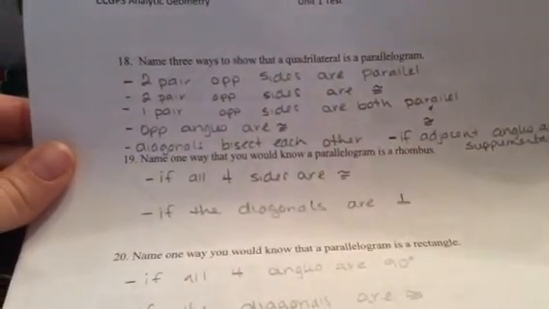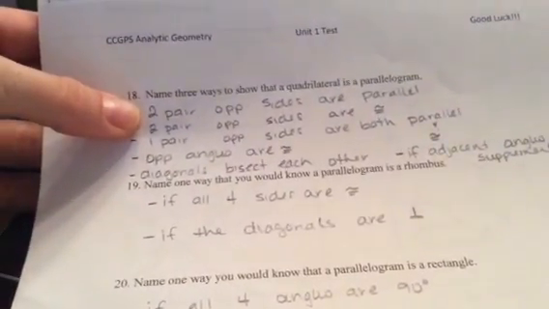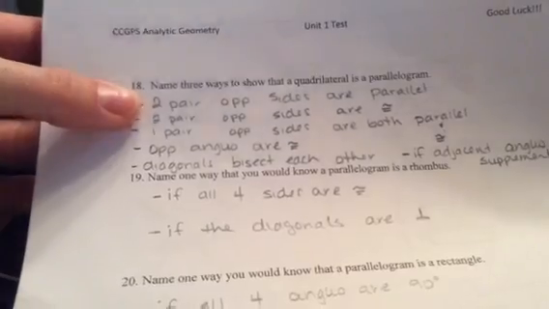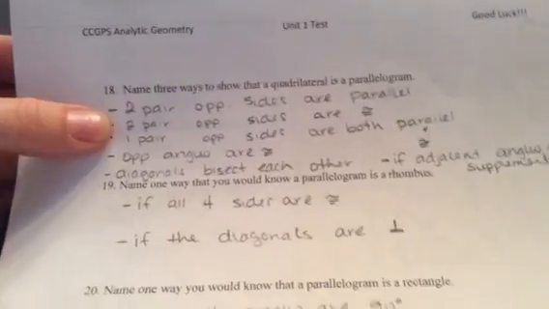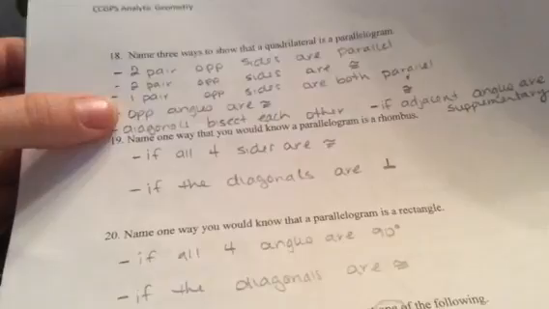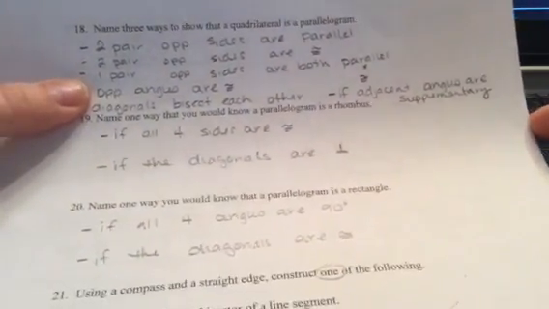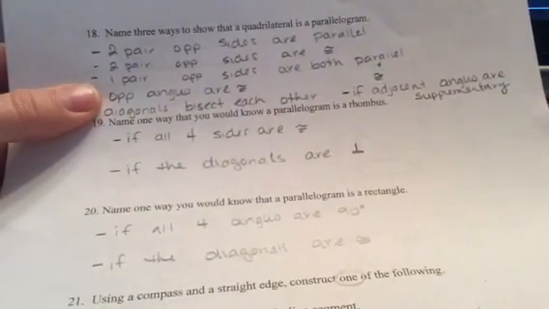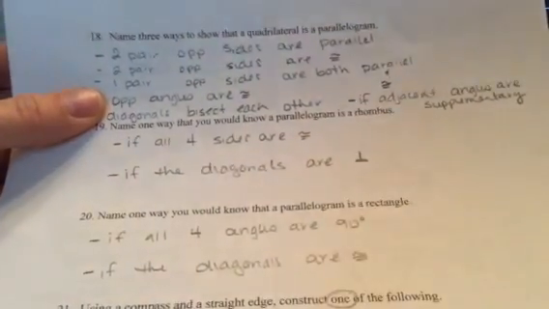And the last page was really, I sent out the text message the night before. It says name 3 ways to show the quadrilateral as a parallelogram. There's actually 6 ways. If 2 pair of opposite sides are parallel, 2 pair of opposite sides are congruent, 1 pair of opposite sides are both parallel and congruent. Okay, if opposite angles are congruent, diagonals bisect each other, and if adjacent angles are supplementary. All of those are different ways to show that a quadrilateral is a parallelogram. Having 4 sides makes it a quadrilateral, not necessarily a parallelogram.